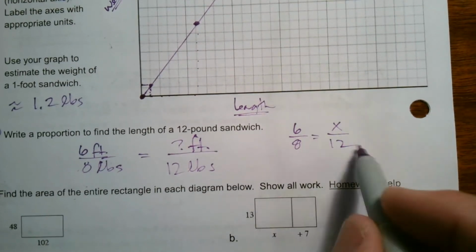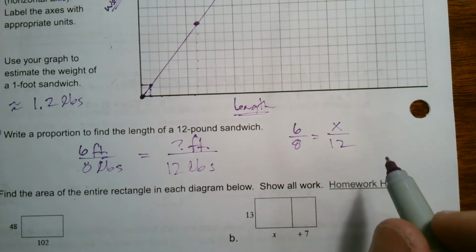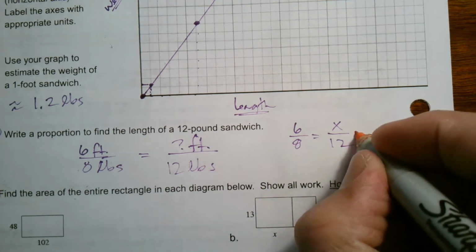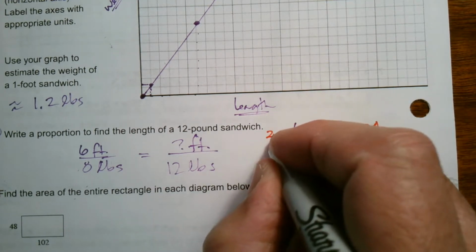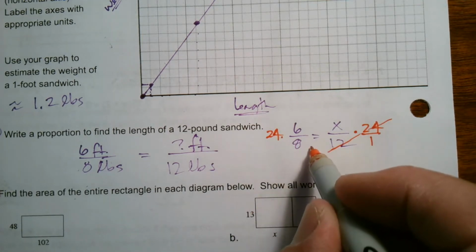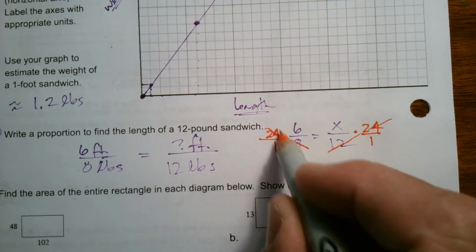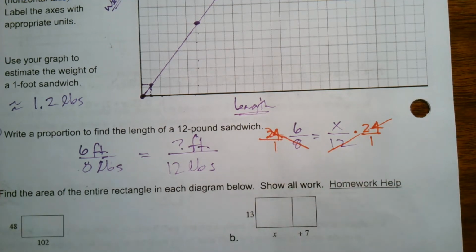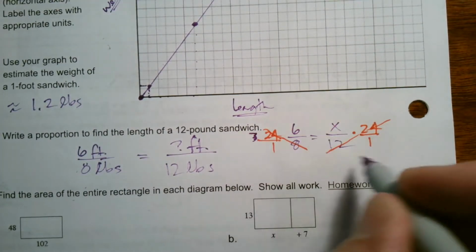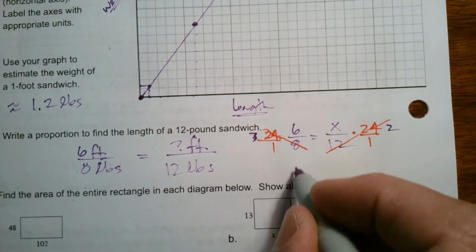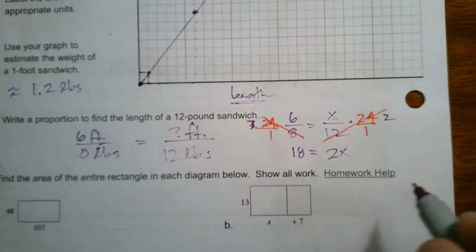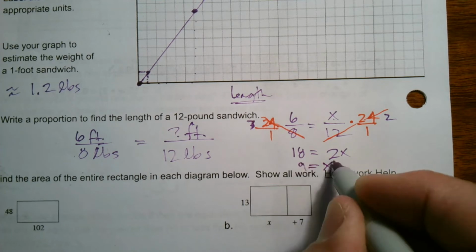There's a few things we could do. We could use fraction busters to eliminate the fractions and multiply by a common denominator, which I'll do. I'm going to multiply both sides by 24, because then the 12 cancels out, and the 8 cancels out. 8 goes into 24 3 times, 12 goes into 24 twice. So when I do the multiplication, I now have 18 on this side and x times 2, which is 2x, on this side. Divide both sides by 2, x is equal to 9.